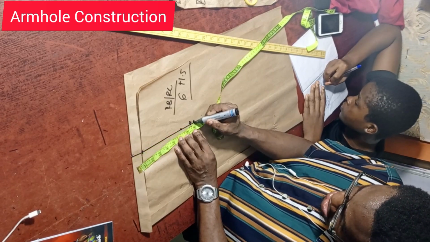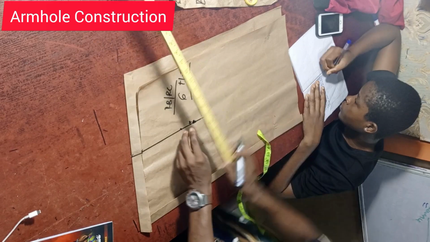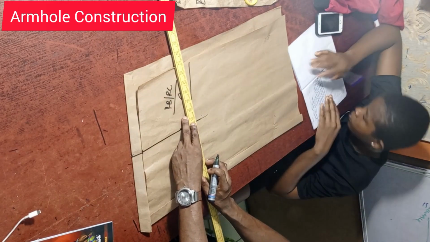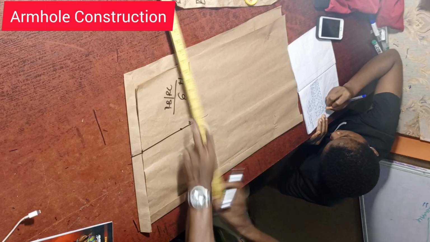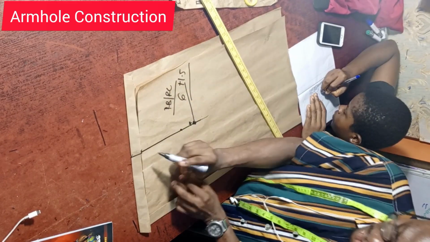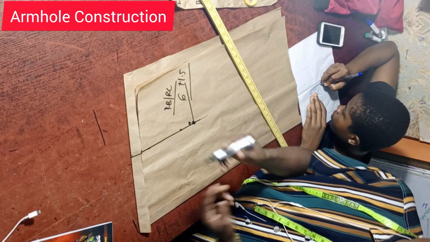Okay, so now let me use 8 inches. Now you have 8 inches. All you have to do is to take your rule and then mark horizontally. Draw a horizontal line like this. Are you seeing it? Okay. Now you have gotten this vertical and horizontal line. It's now time for us to construct the armhole.